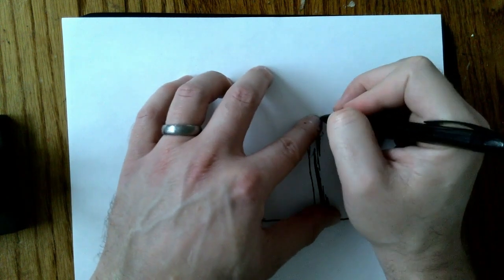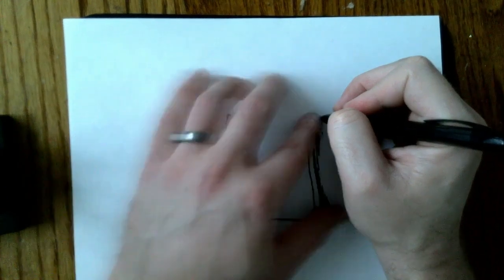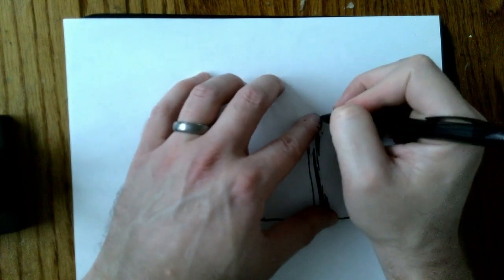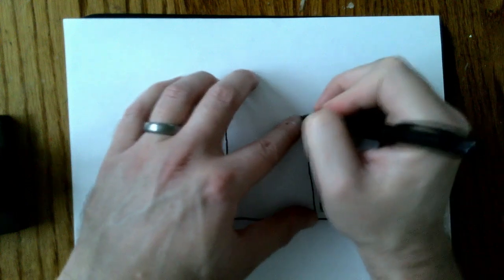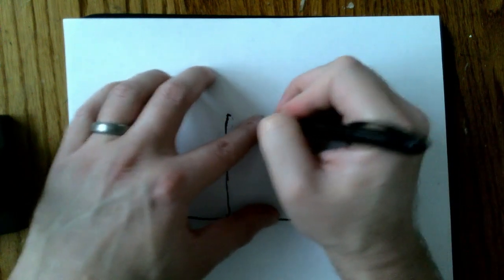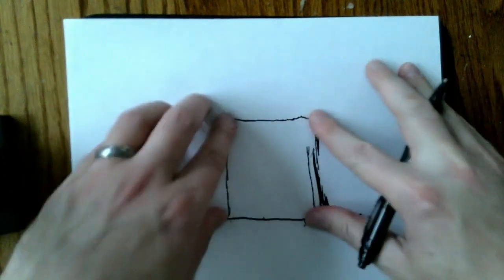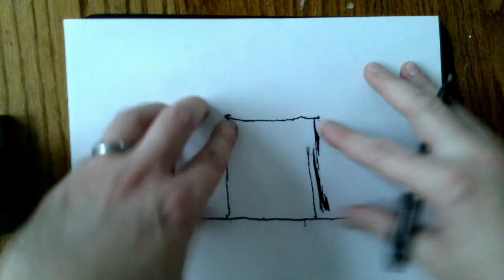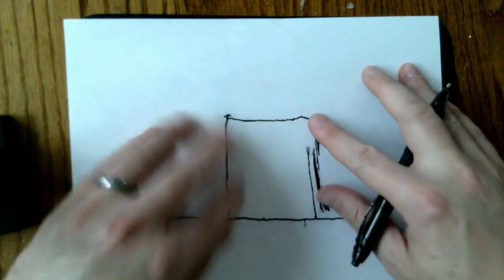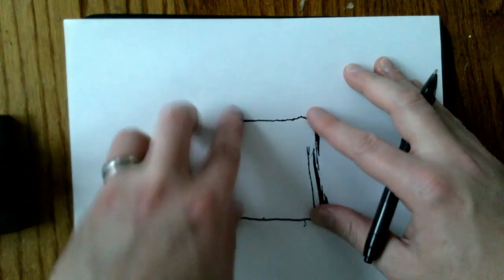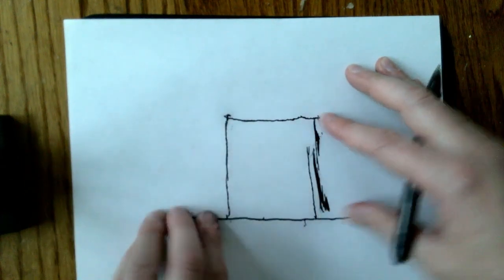As I pull my hand from right to left, my thumb is tracing the ground, so to speak, and I'm bumping the pen into my left finger as I move, so I can keep it as horizontal as I can, parallel as I can to the first line that I drew. Okay, so I now have a rectangle sitting on a line.